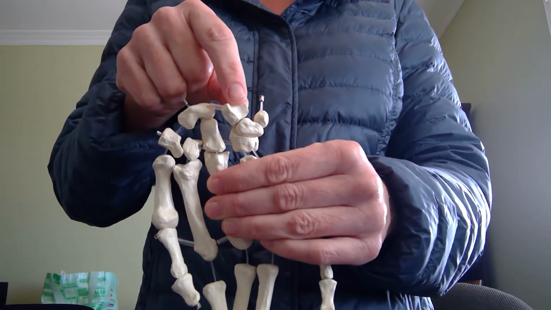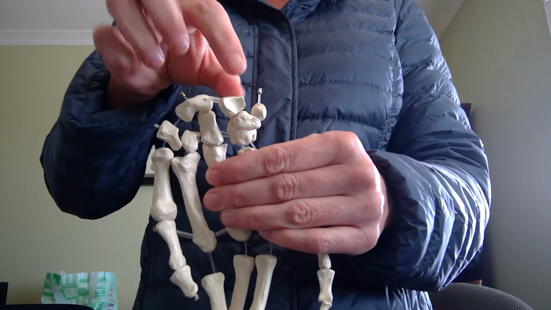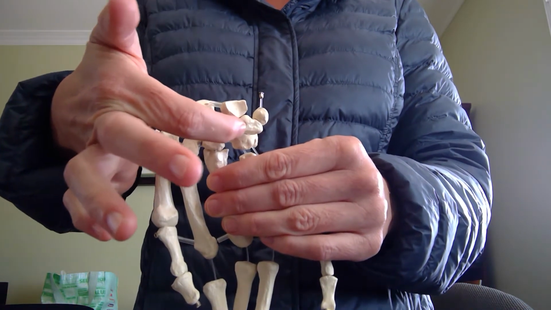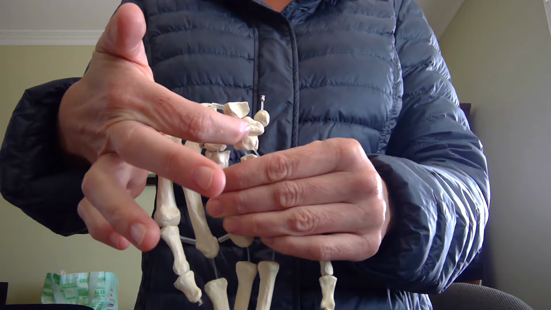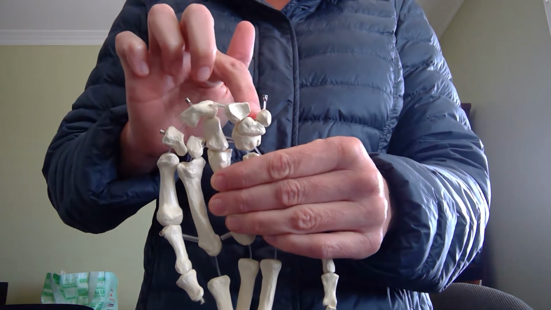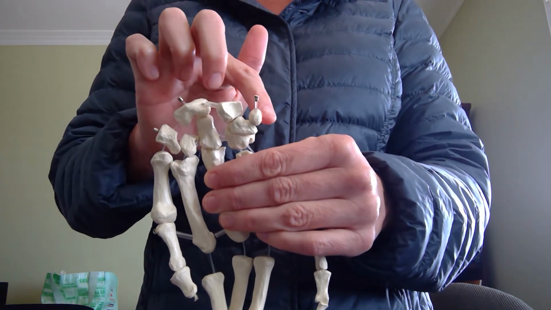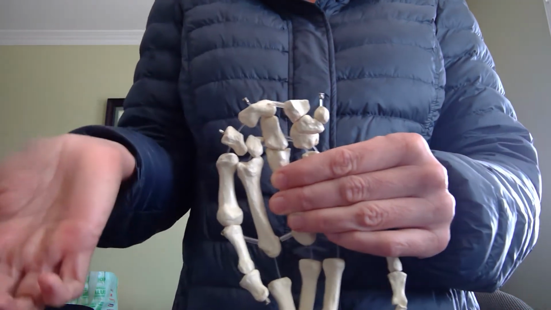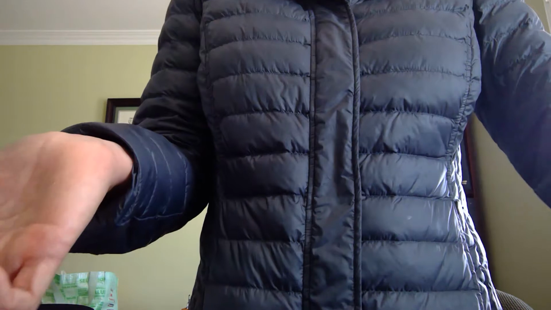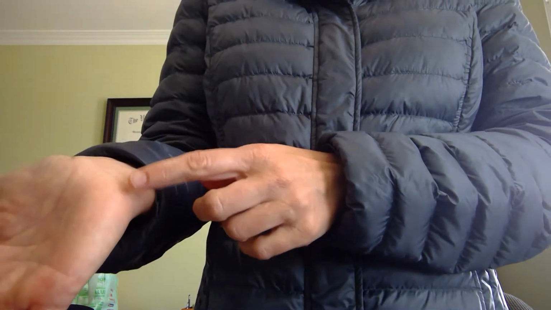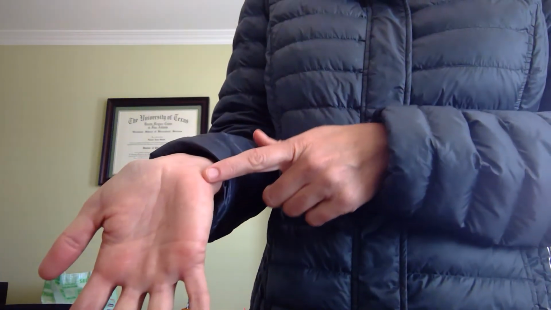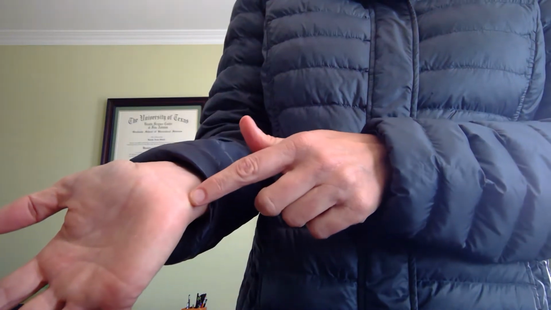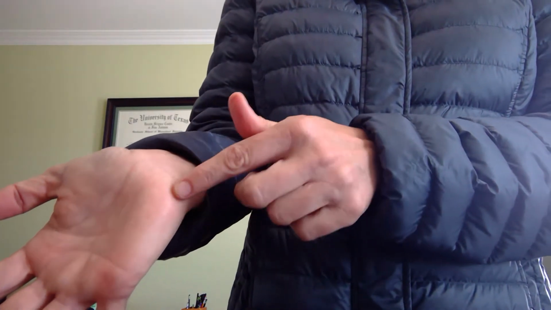The next bone here is the lunate. This next bone is the triquetrum. And there's a small rounded bone on top of it called the pisiform. On your own hand, you can see the bony protrusion of the pisiform. So again, it's the right hand, and this bump right there is from the pisiform.